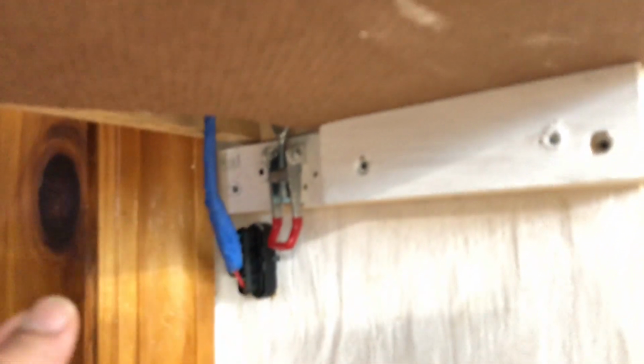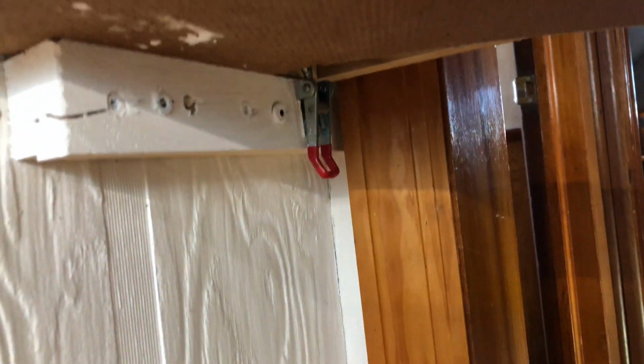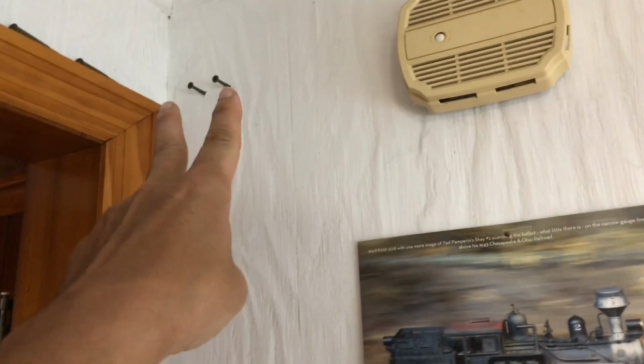It's just one plug that gets you all the power, and then you basically just have these latches. And obviously, the same thing is repeated on this side, and then the whole bridge just pops up. I can just pull it up and hang it on those two pins right there.